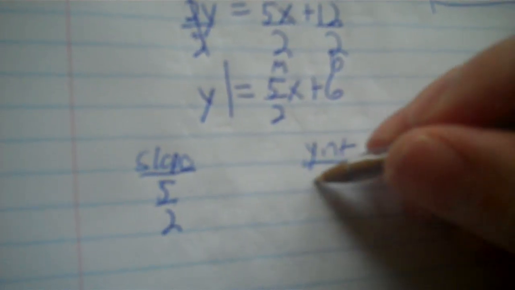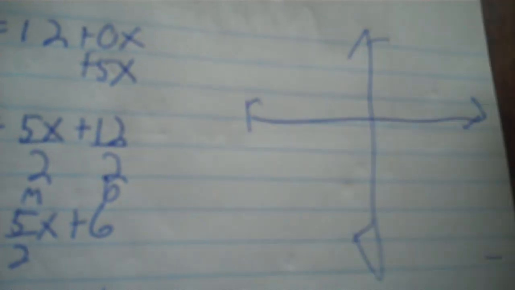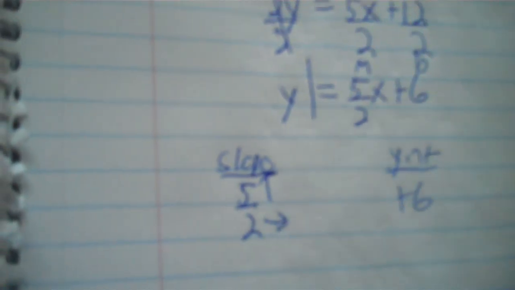So m is 5 over 2, and then plus 6 is the y-intercept. Okay, so I go 1, 2, 3, 4, 5, 6, make a point, and then I go forward 2, up 5. Alright, 1, 2, 3, 4, 5, so up 5, forward 2. That looks crappy, but it doesn't really matter. Okay, so there's your line.